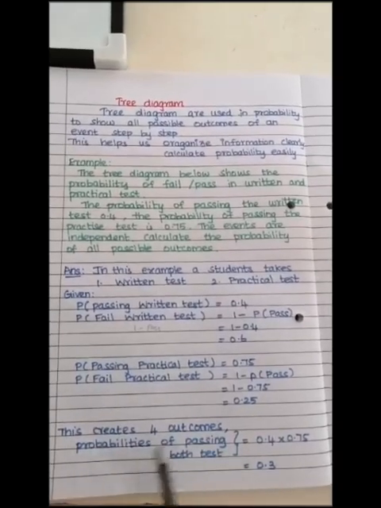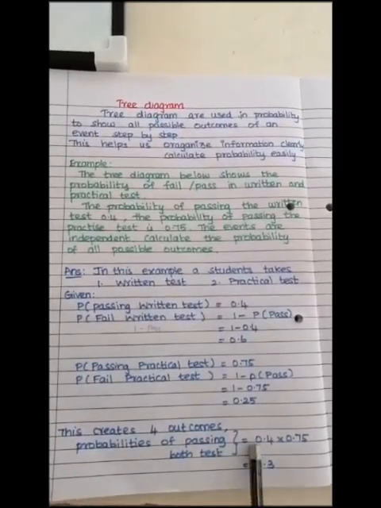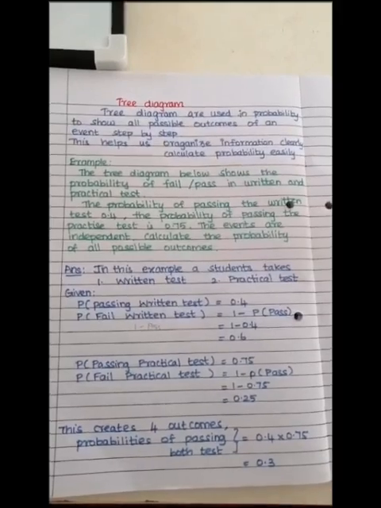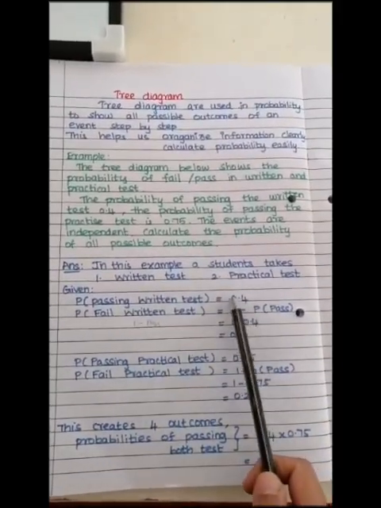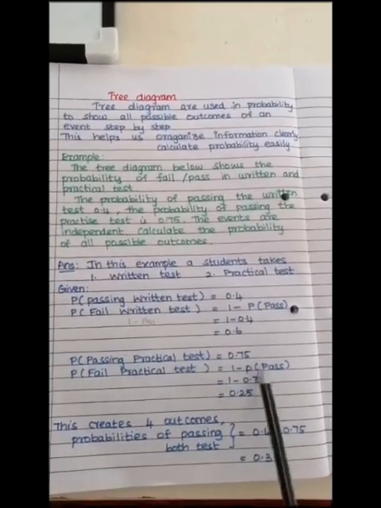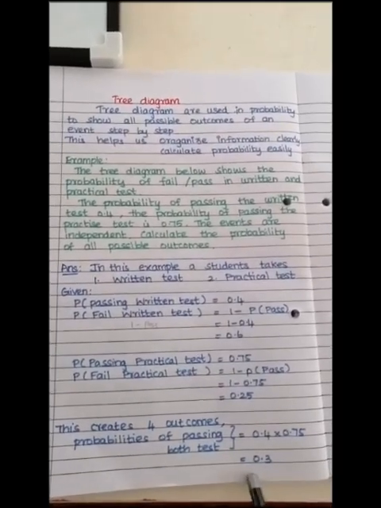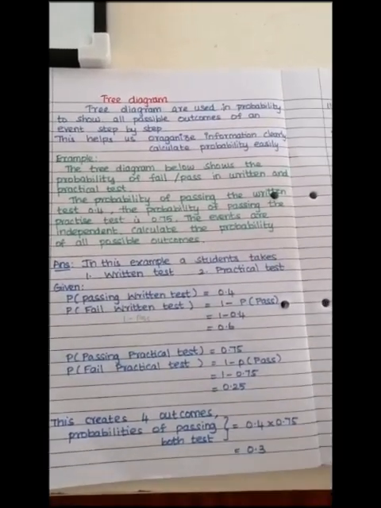Therefore, the probability of passing both tests is, passing written test 0.4 times practical test 0.75, which is equal to 0.3.